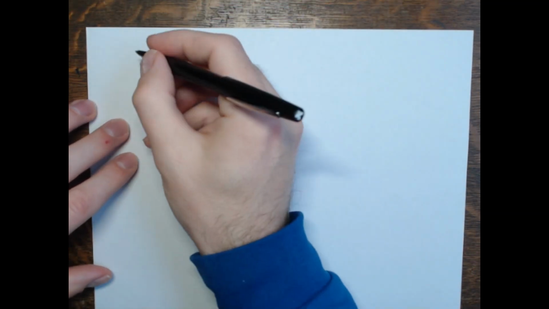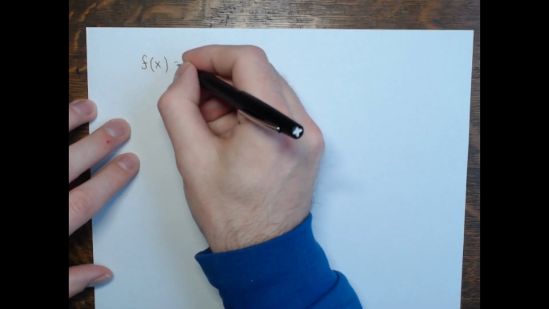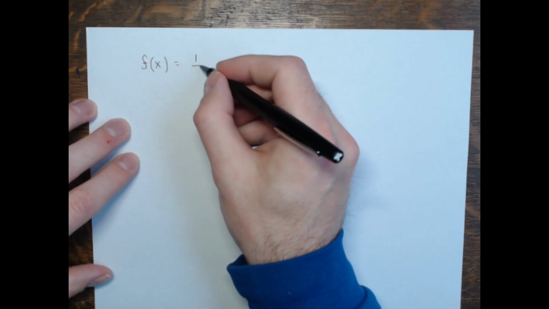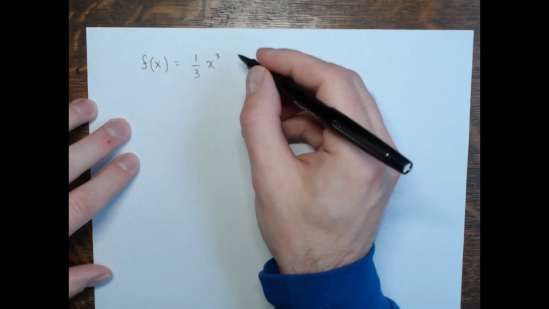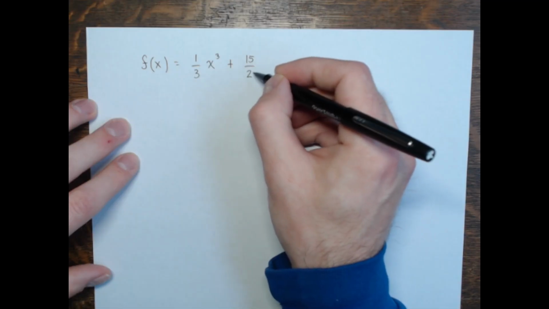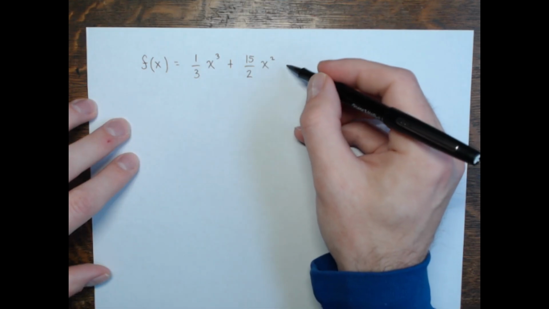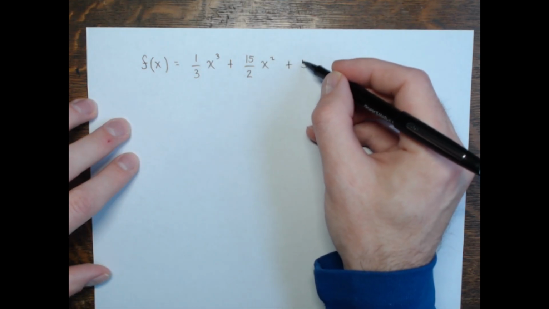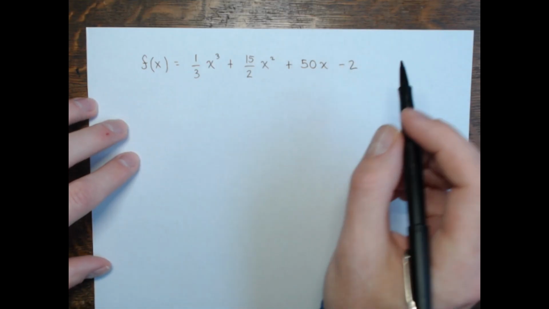All right, so let's write this out. The function I'm given is 1/3 times x cubed, it was x cubed over 3, plus 15 halves times x squared, it was 15x squared over 2, plus 50x minus 2.